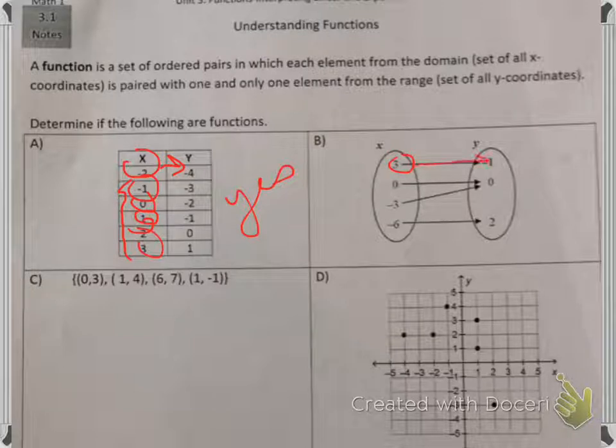So 3 goes to exactly one number. 1 goes to exactly one number. I'm sorry, that's 0. 0 goes to exactly one number. -3 goes to exactly one number. Even though it goes to the same y value, it's okay because it was a different x value. And then -6 goes to exactly one y value. So this, again, is a function because every x value goes to only one y value.